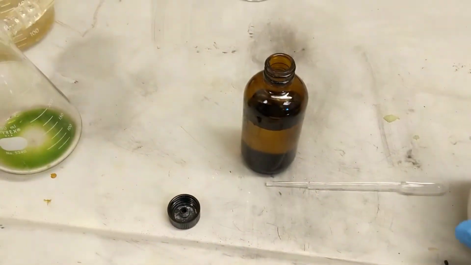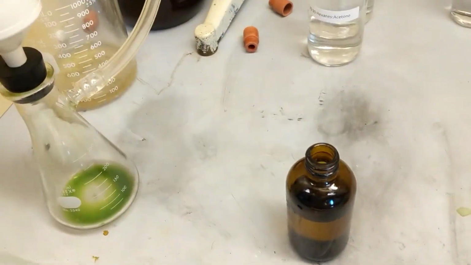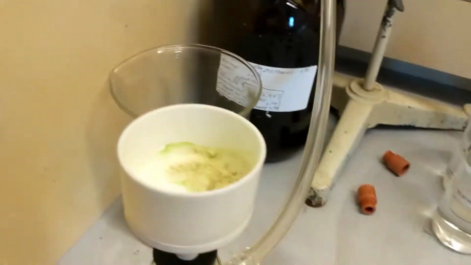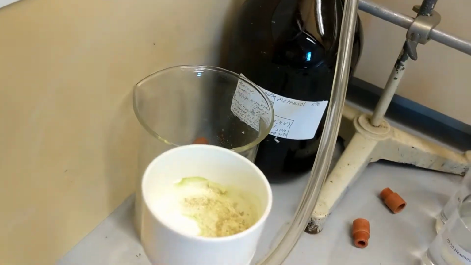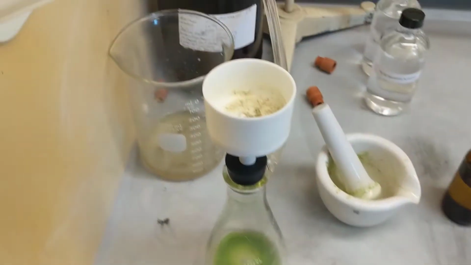So now I'm going to scrape out that last bit with my spatula, put it in there, and then rinse that with about 2 milliliters of acetone again, and then we'll move on. See you guys after. Alright guys, we're back.